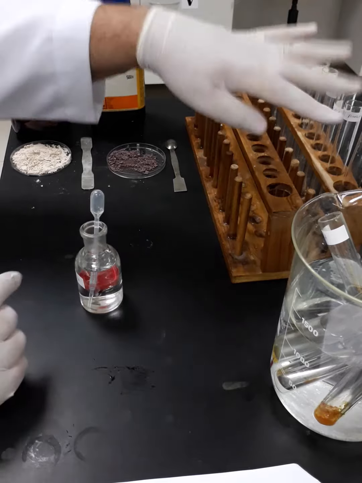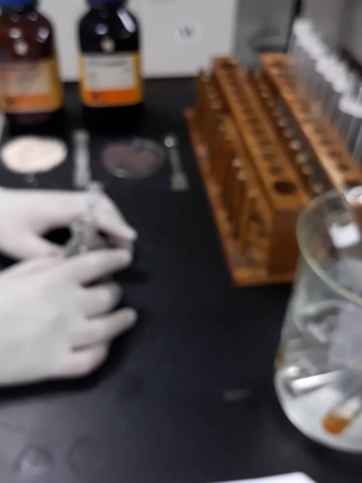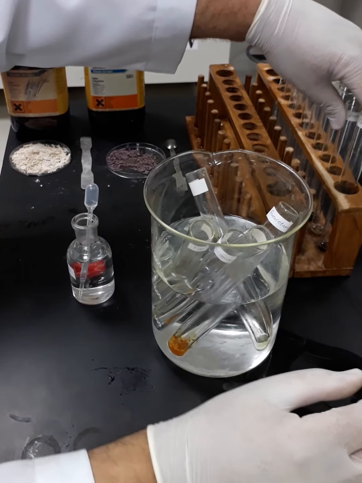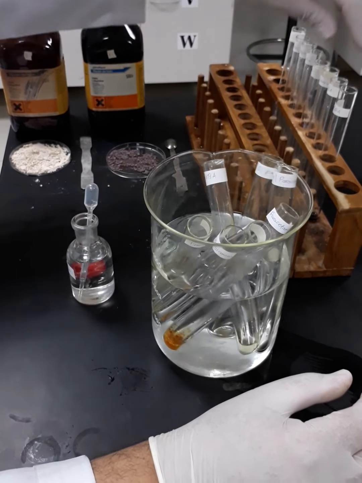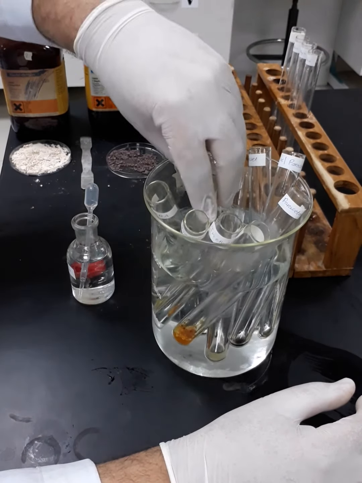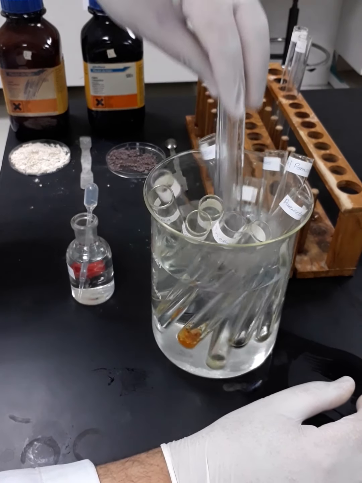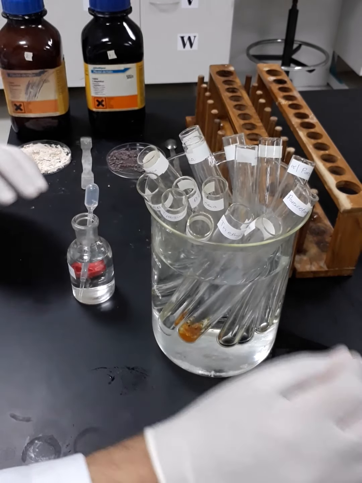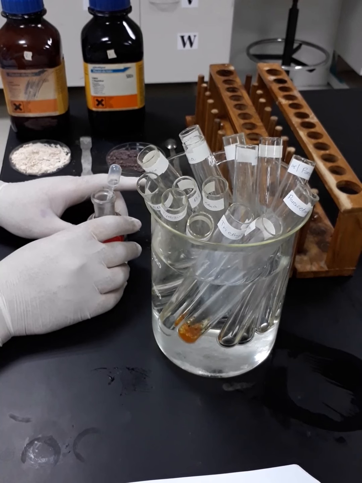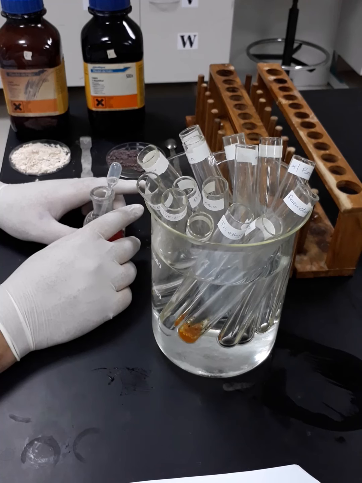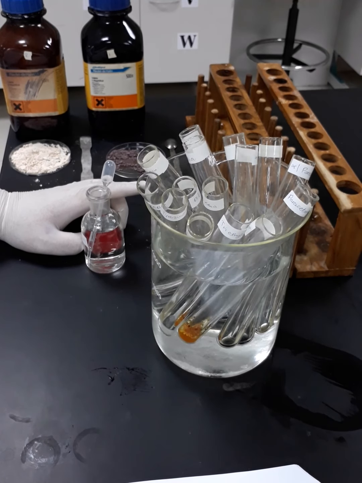Now we are going to put all these test tubes inside the iced water bath, and it will be a big party here right now. And now we just have to wait for 2 to 3 minutes to make sure that the temperature inside all the test tubes is between 5 and 10 degrees Celsius.